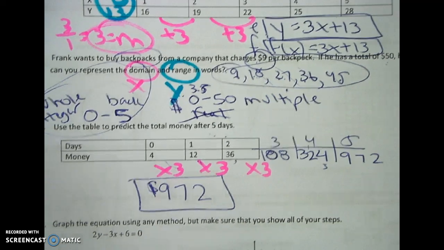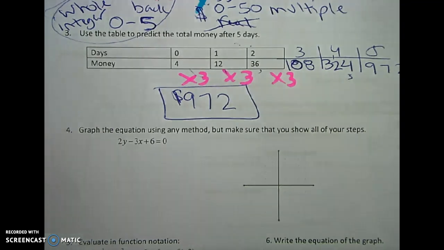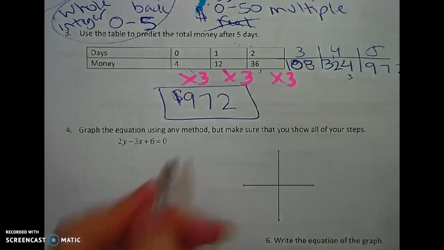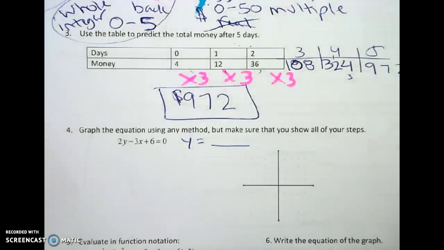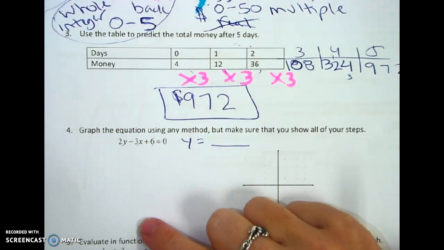Okay, let's look at another one. It says graphing using any method. So if you don't want to do it my way and you have a way that shows work, that's great. So I'm used to the y equals. That's where I have comfort. So that means this needs to go away, this needs to go away, and this needs to go away.